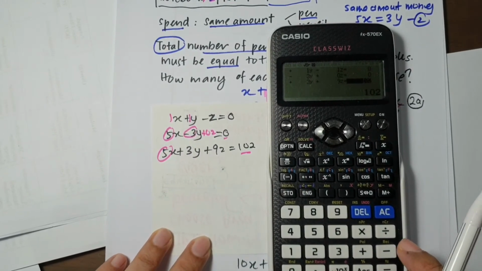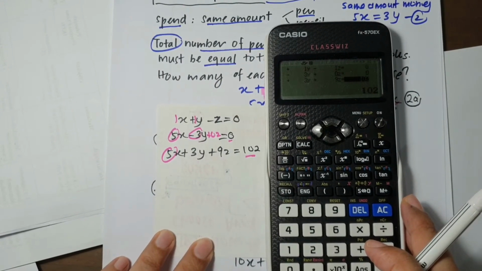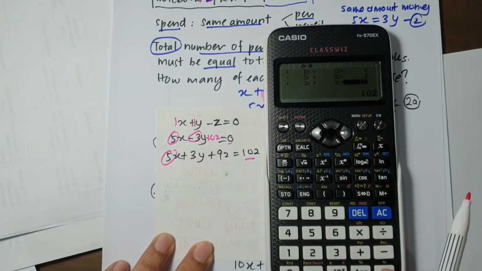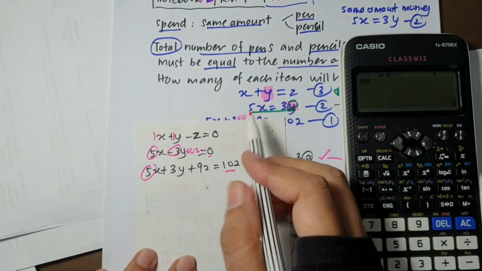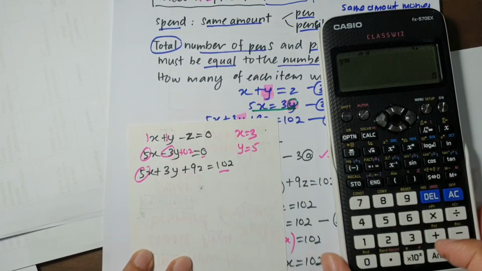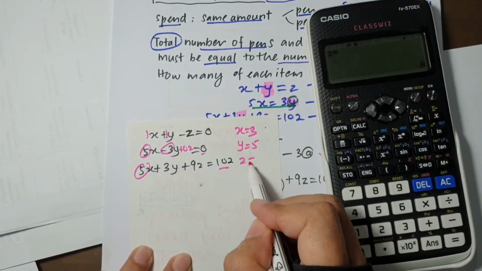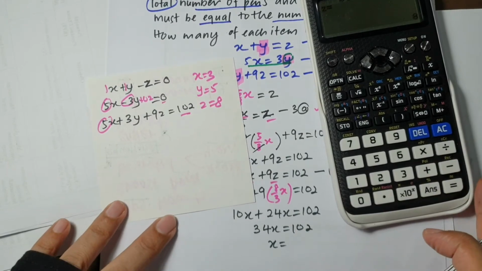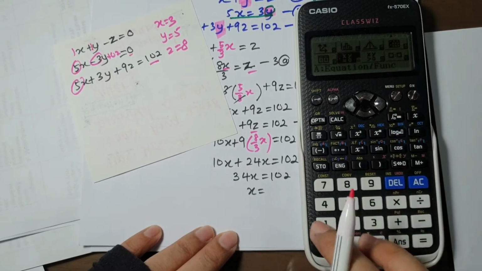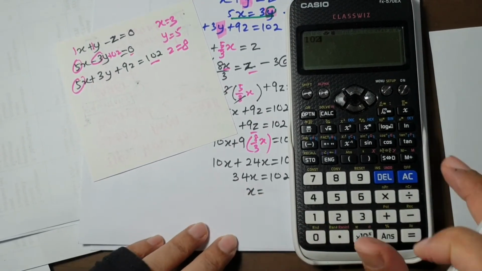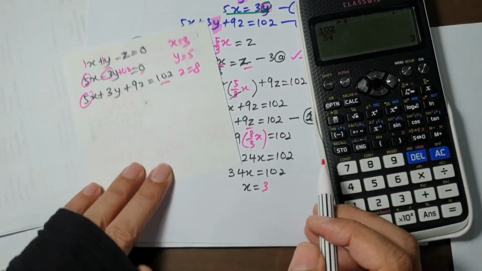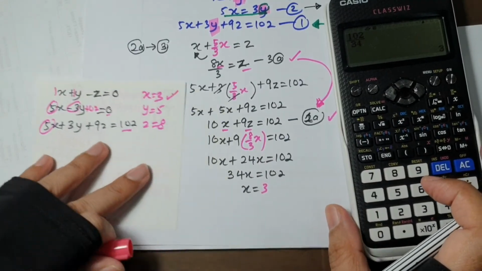Okay, so how to get your answer? Just press shift calculate. So x is 3 equal sign, y is 5 equal sign, z is 8. So let's see. Okay, this one just now we get 102 divided by 34. Yes, 3. So is it correct, x is 3? Yes. So then you can continue to find y.